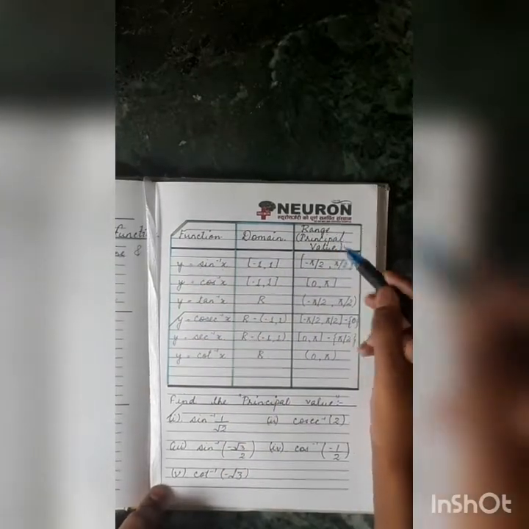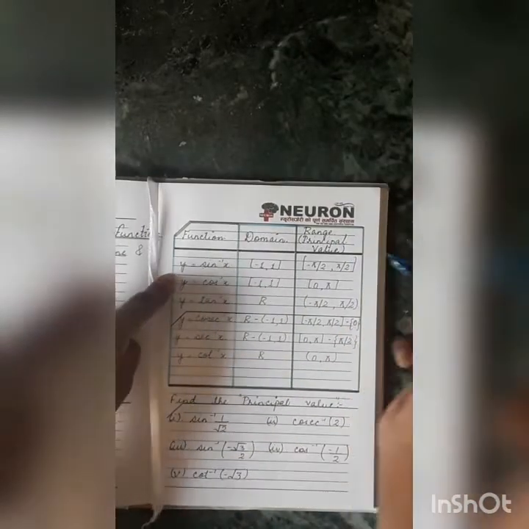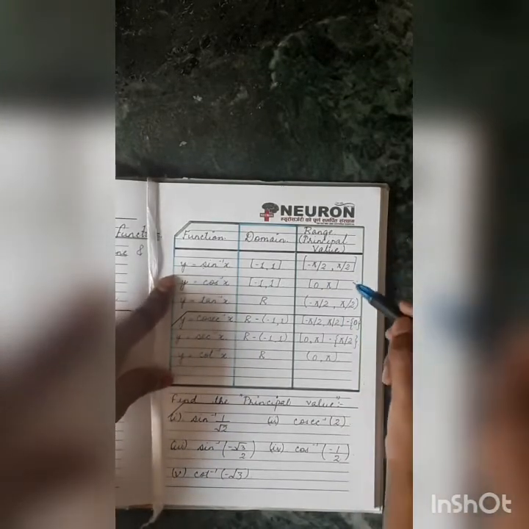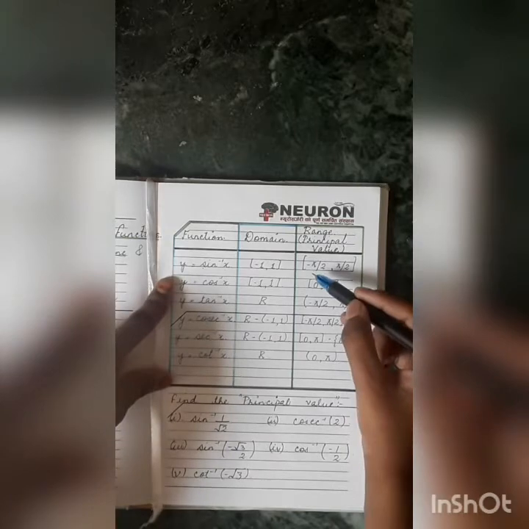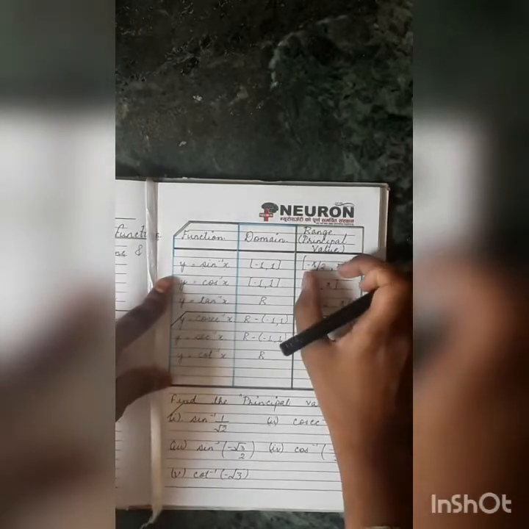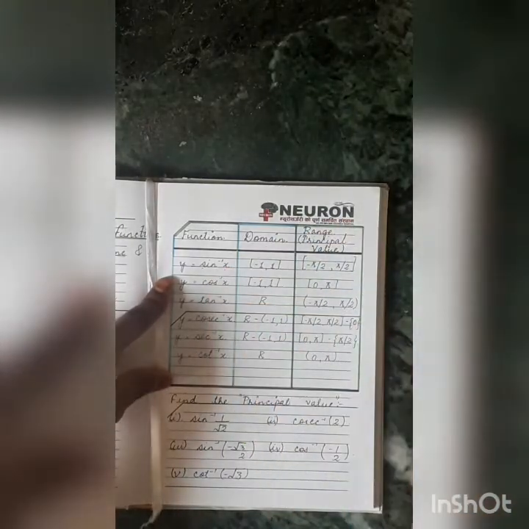Then, what is the range? Here the range is also called the principal value. The range of this function is from minus pi by 2 to plus pi by 2, meaning any value between minus pi by 2 and plus pi by 2, including both, is called the range of the sin inverse function.